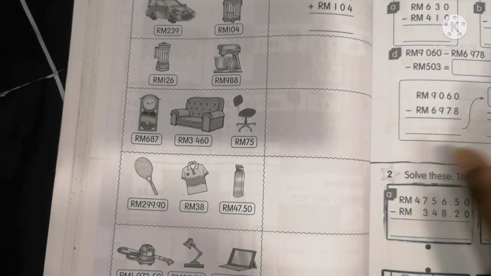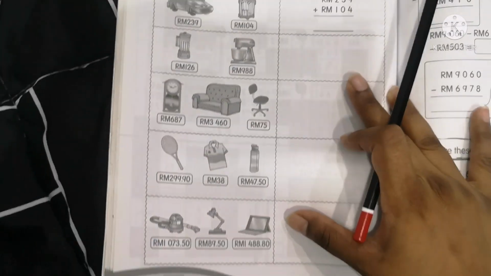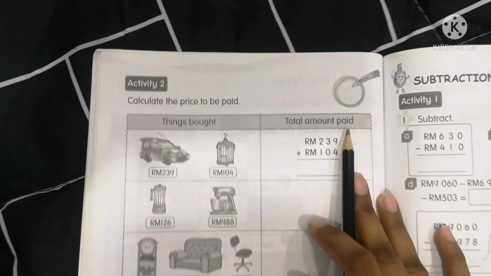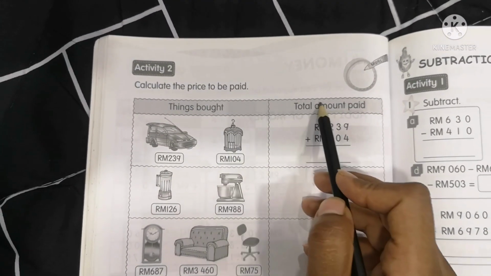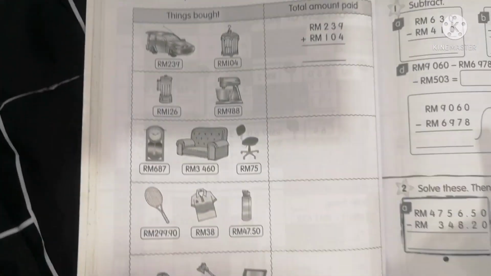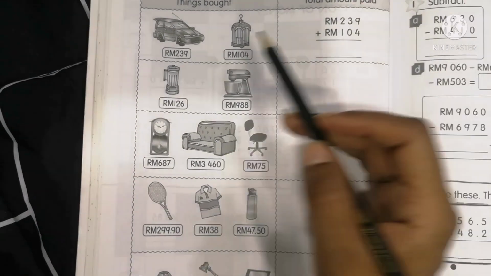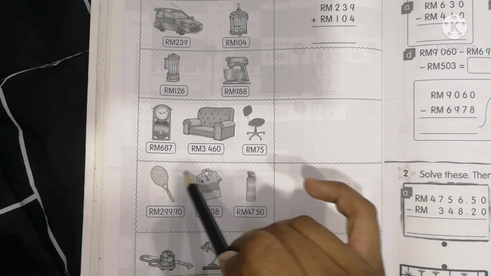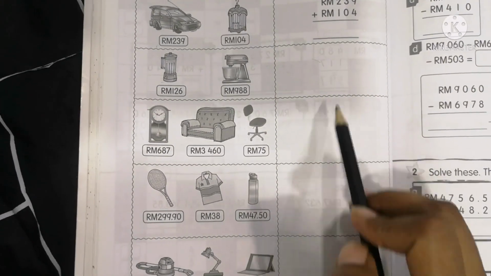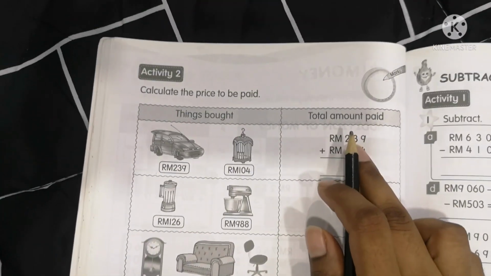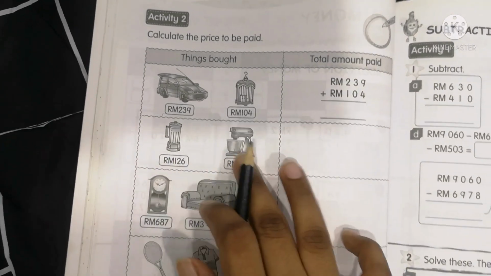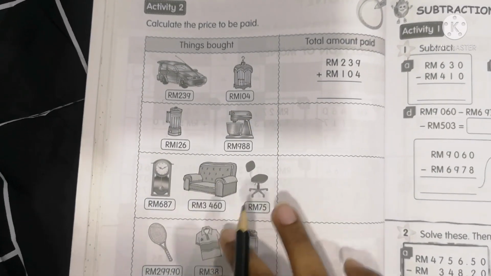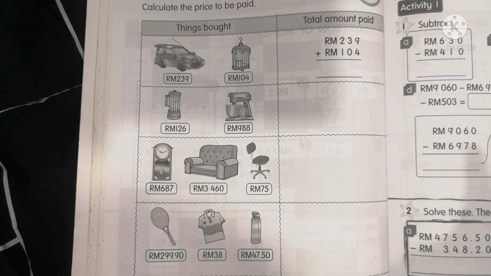So page 78, it's a bit interesting. Page 78, calculate the price to be paid. Okay, calculate the price to be paid. What they mean by that, just tambah semua, tambah. Do here, do the calculation like this, tambah. So berapa yang kamu kena bayar untuk 2 item, untuk 3 item. So how much you have to pay.